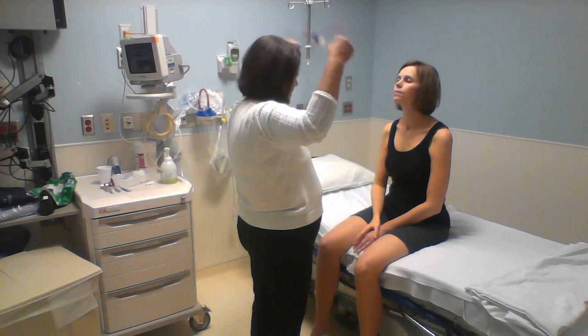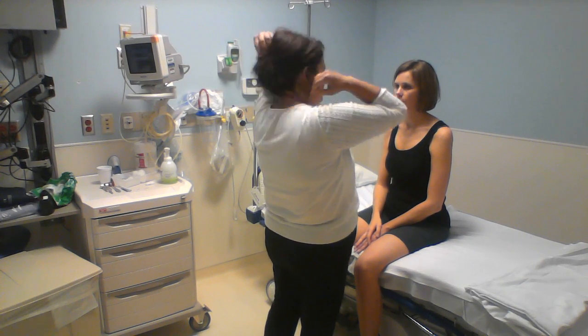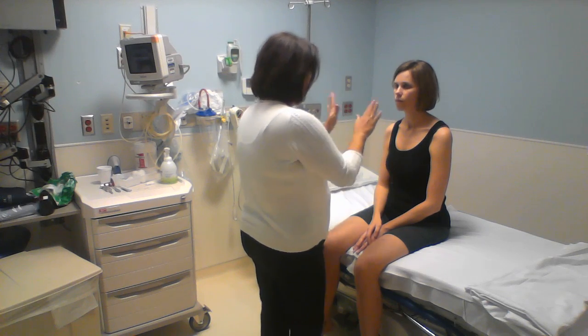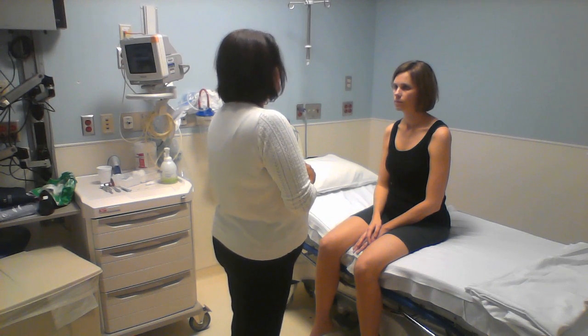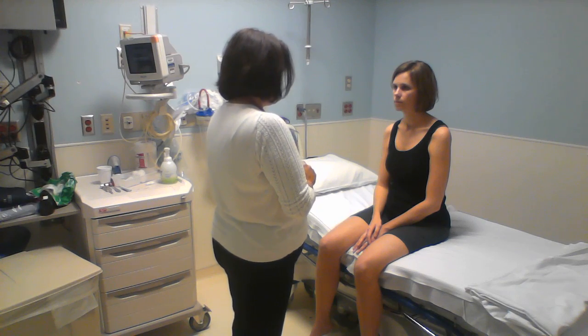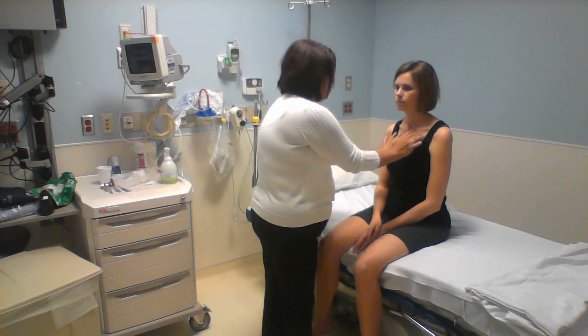Okay, evaluating the anterior portion of the chest. I'm going to evaluate the skin and the contour, making sure that everything is symmetrical. There aren't any obvious deformities. I'll palpate for any tenderness.